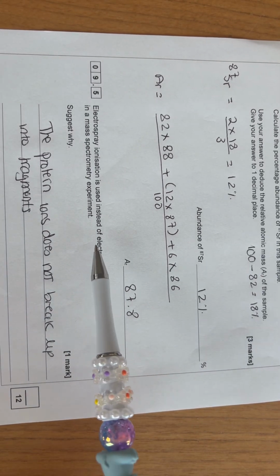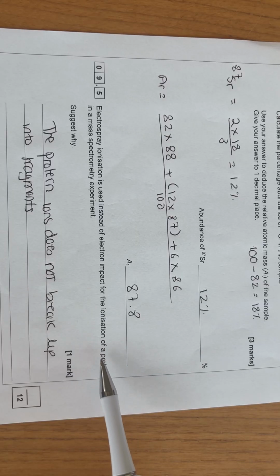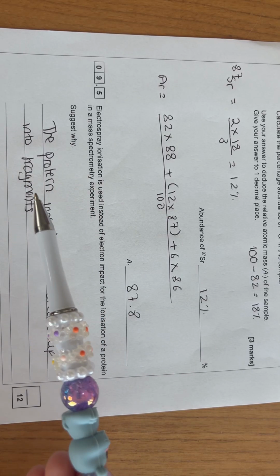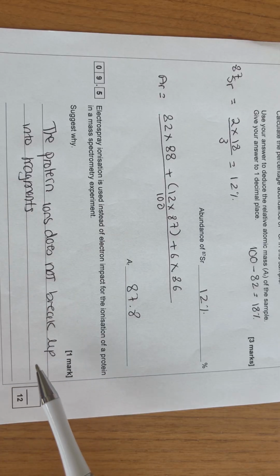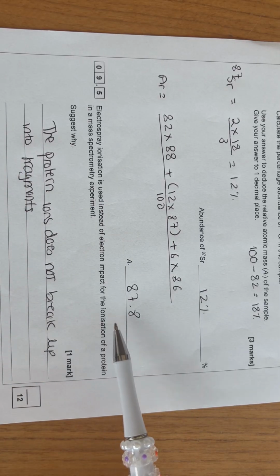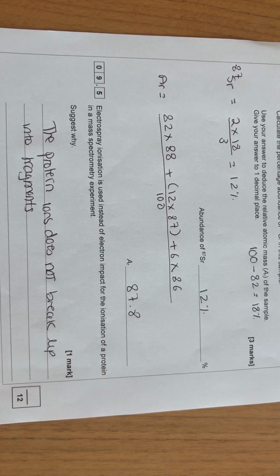Electrospray ionization is used instead of electron impact ionization for a protein in a mass spectrometry experiment. It suggests why: because the protein ions do not break up into fragments like other ions normally do. Okay, so that's the reason they use a different method.